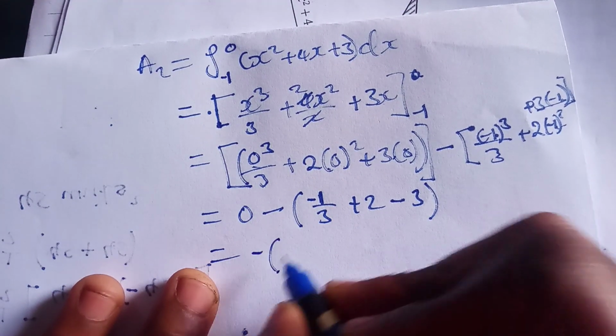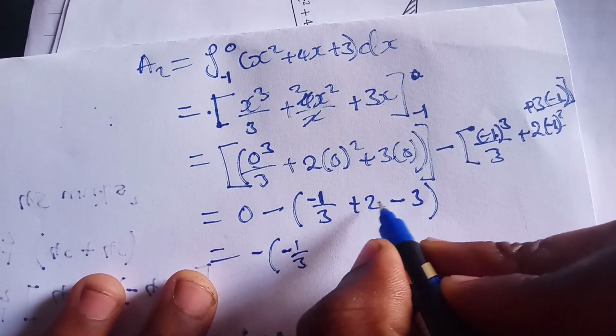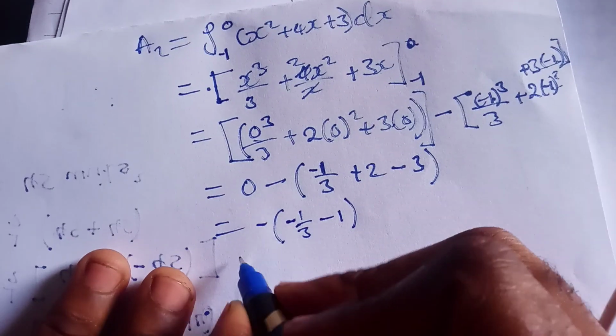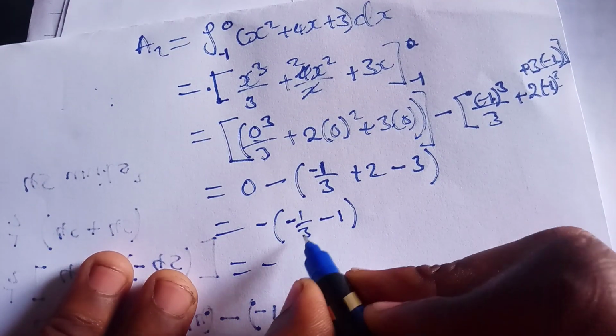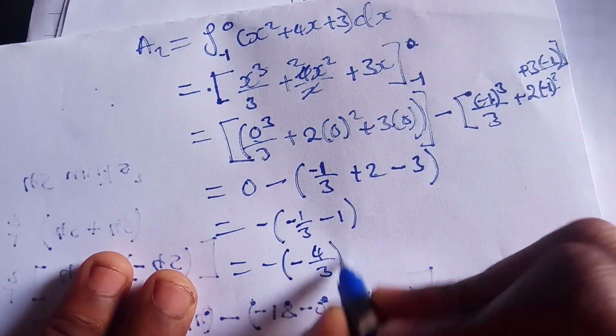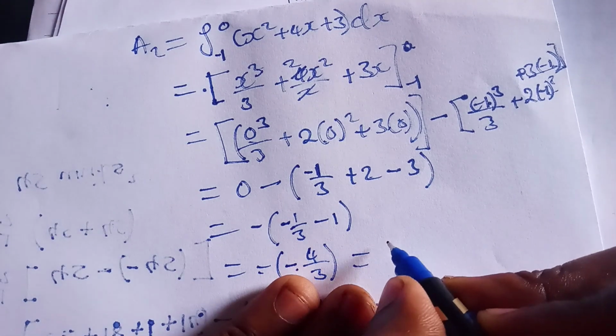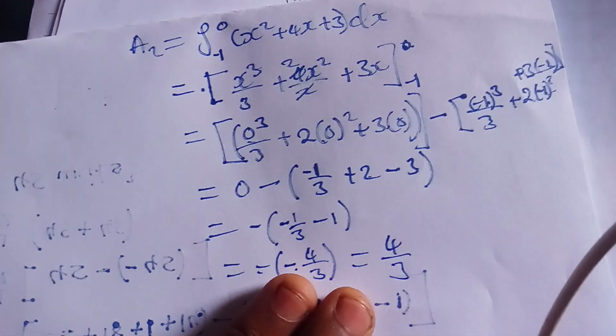So we have negative, of course this minus this is -1. So when you subtract these, you have a -4 over 3. Then negative times negative will be 4 over 3.